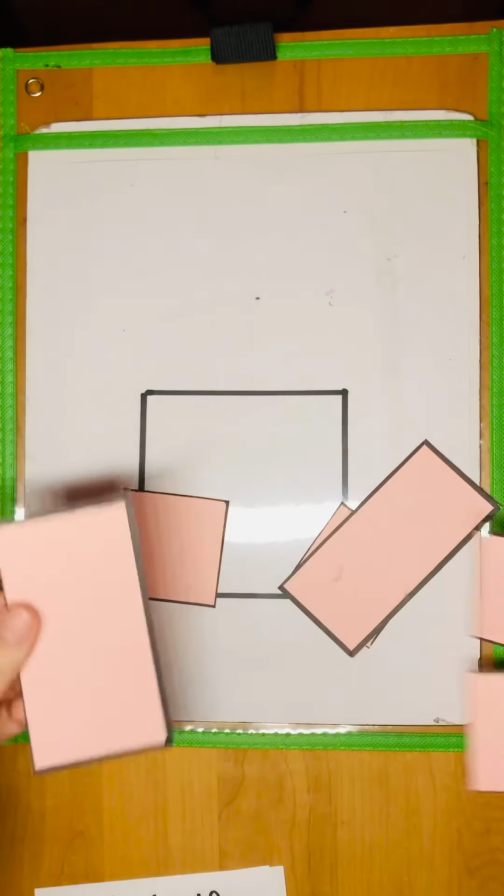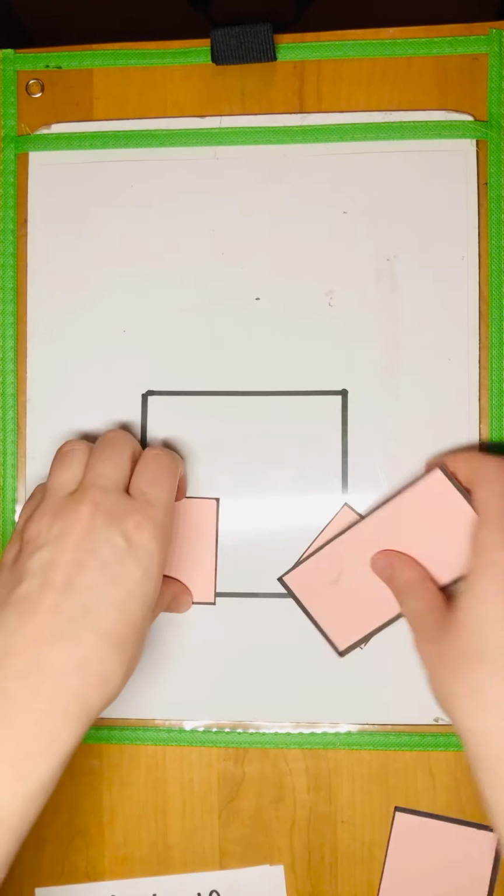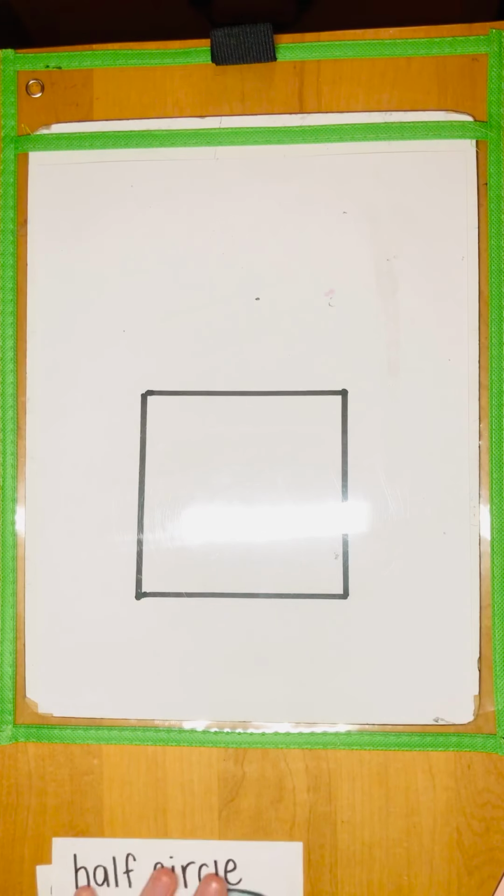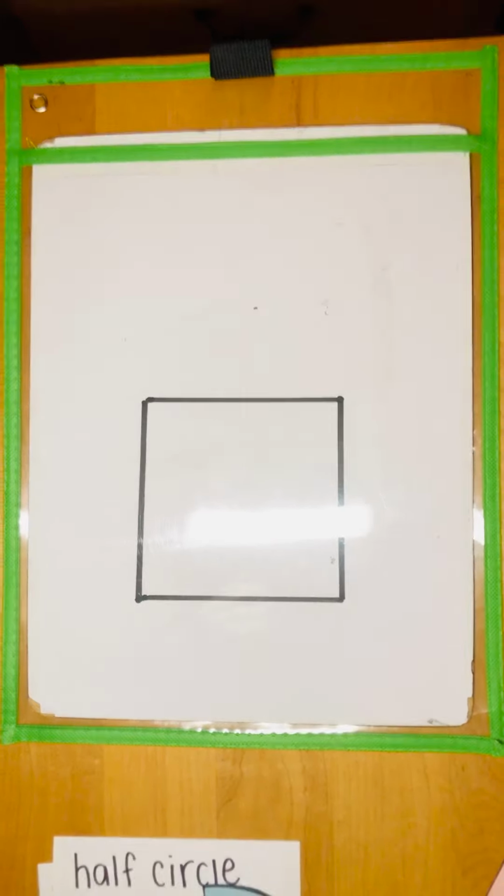It is really important that when you are splitting shapes into quarters and halves, that all your pieces are equal to each other. That is our lesson for today, and in your math book you will be answering questions about quarters and halves.